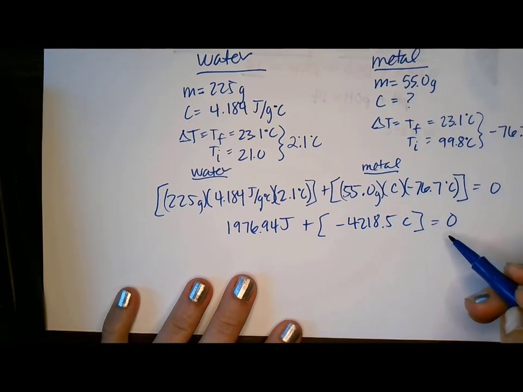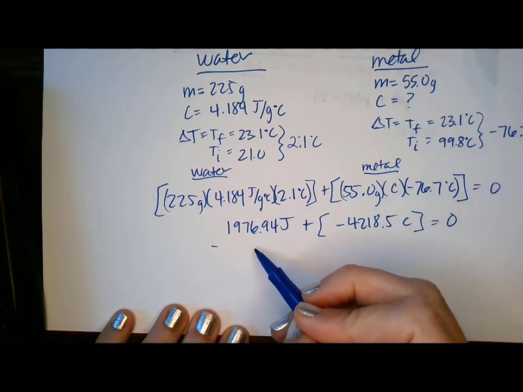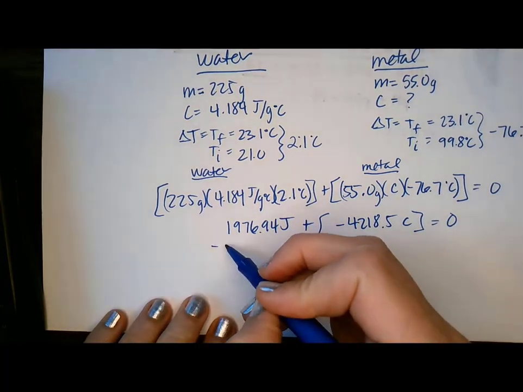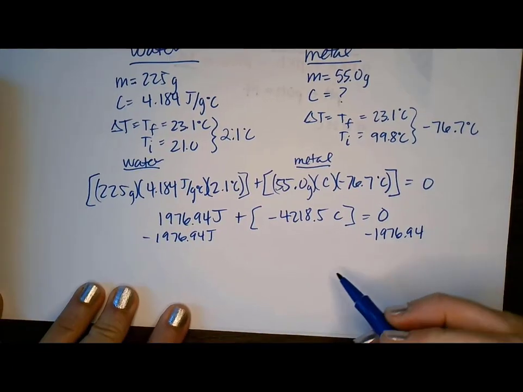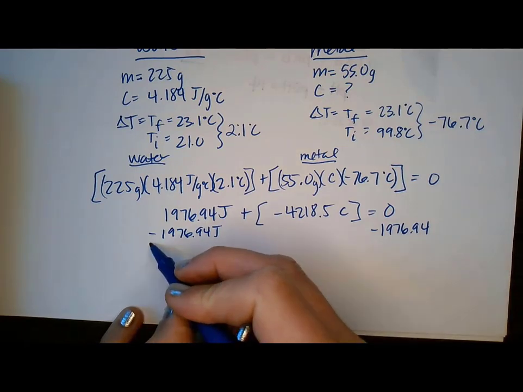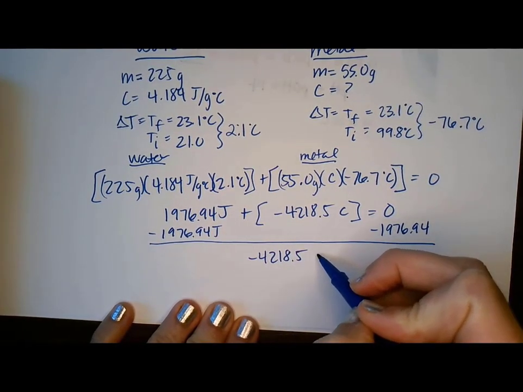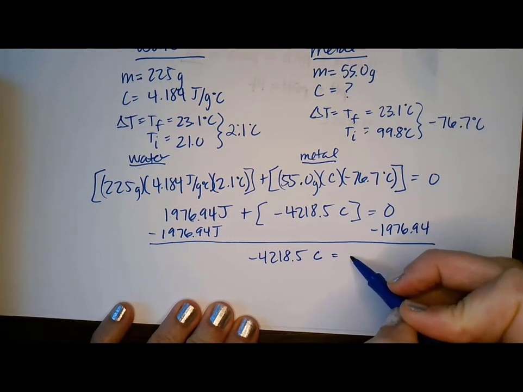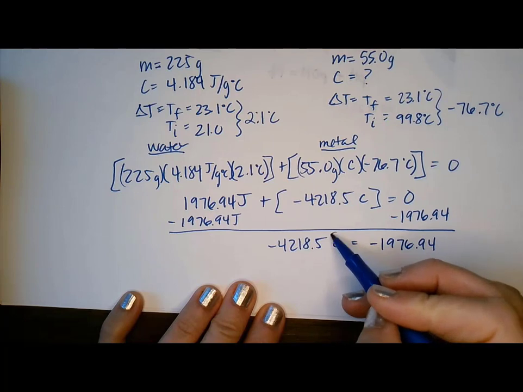Let's do some more simplifying. Let's subtract this huge number from both sides, minus 1976.94. Okay, so that leaves me with negative 4218.5 C is equal to negative 1976.94. How do I get C by itself?